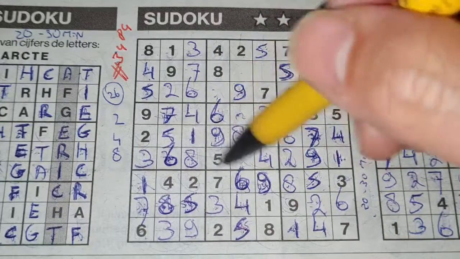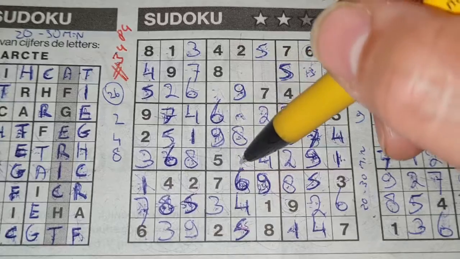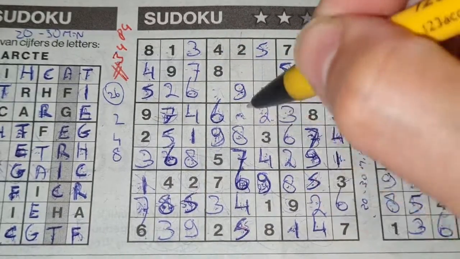Two numbers left in this big square. So 1 is missing, 2, 3, 4, 5, 6, and a 7 is missing. 1 and a 7. We see here 7, no 7 there. 7 should be here, and a 1 goes there.